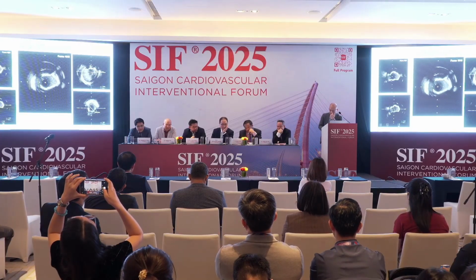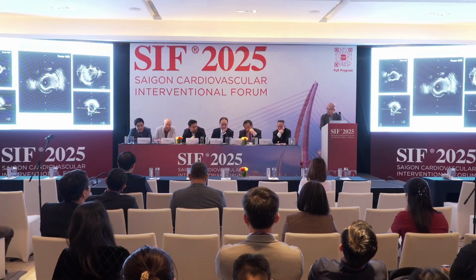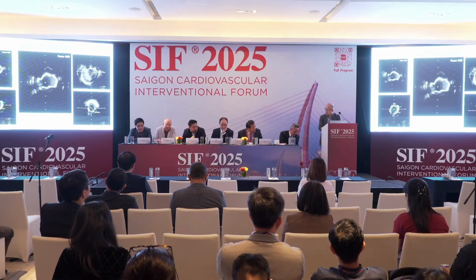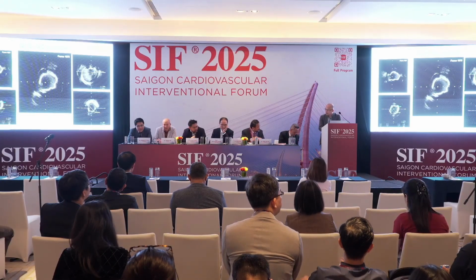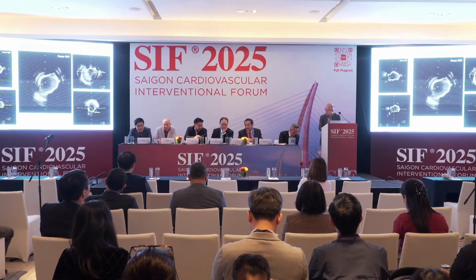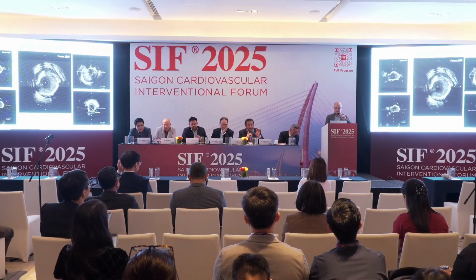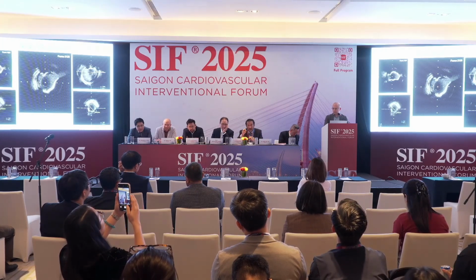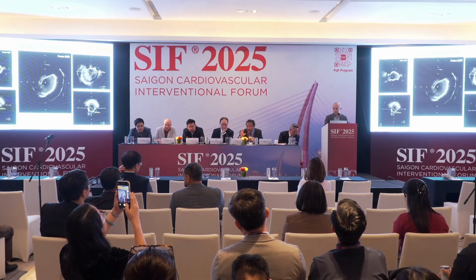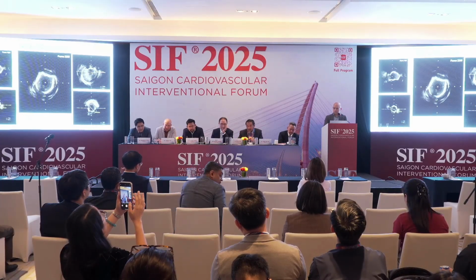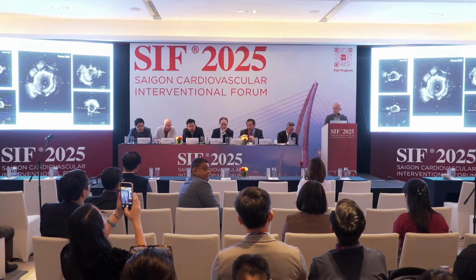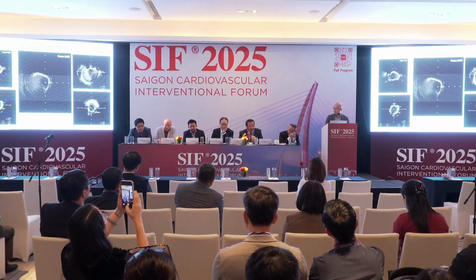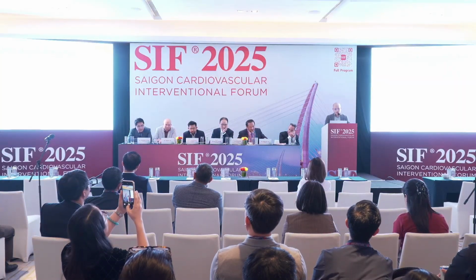I have minimal experience. I think Rosalie, Shelvam and others have more experience in it, but I would definitely try to modify the plaque a bit better so that we have better expansion when we implant a stent. The importance here is that we are trying to optimize the calcium modification in a safer and hopefully more predictable manner. Sometimes with the non-compliant balloon, you have difficulty controlling this.